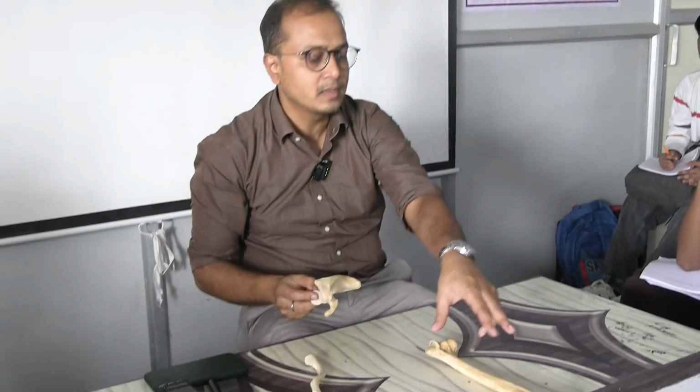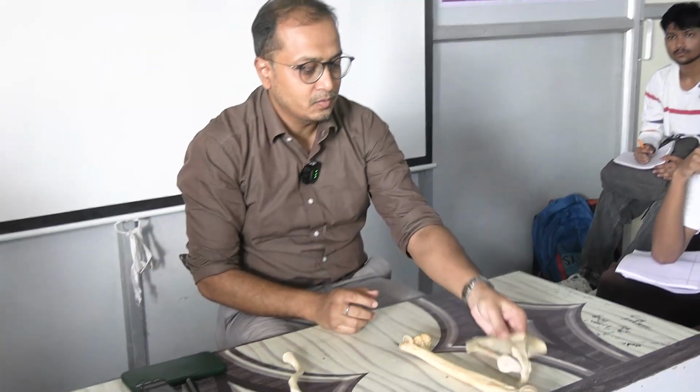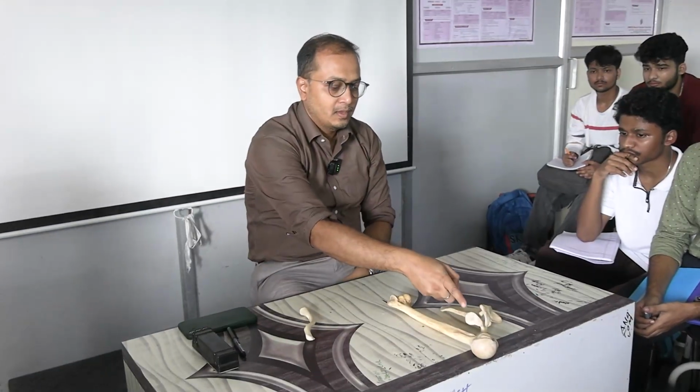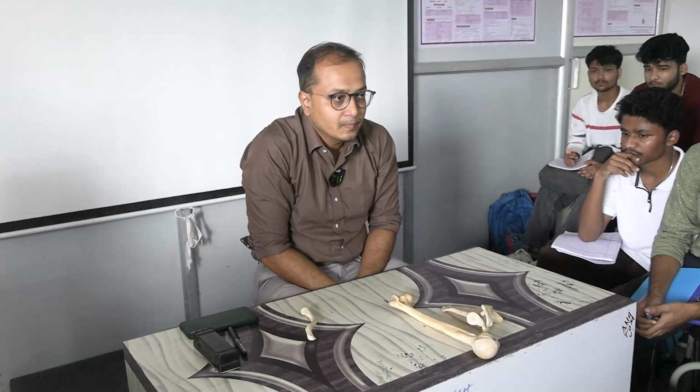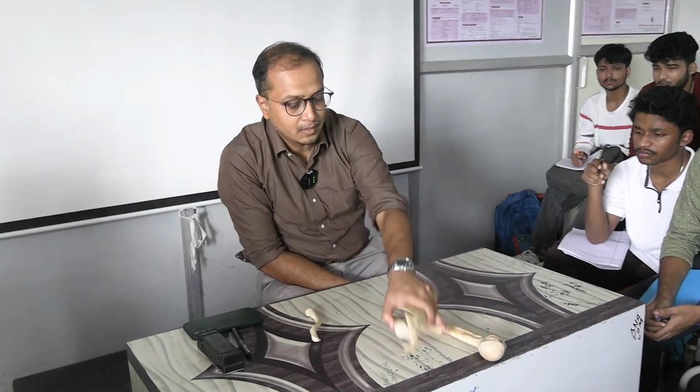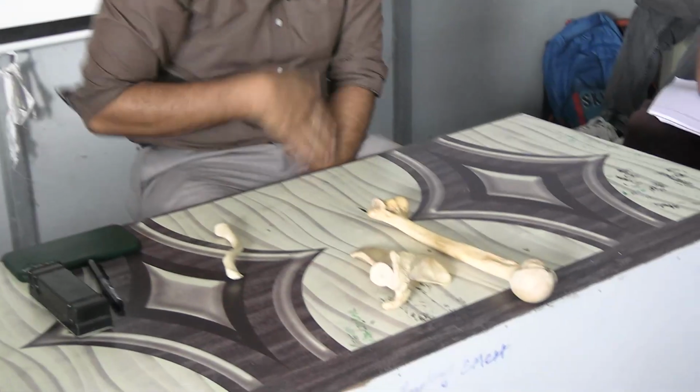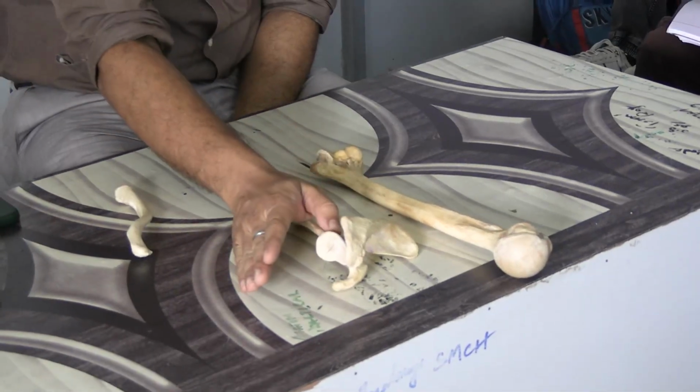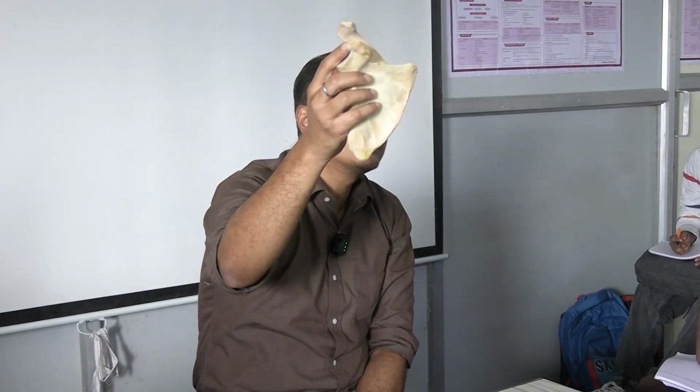If this one is the midline, that means you have the spine present there. If you place it like this, is this directed medially or laterally? Medially. And this side, if you place it, is present on the lateral side. So this has to be placed laterally. This is known as the lateral angle, or we call this part the head of the scapula. So the head has to be placed laterally.